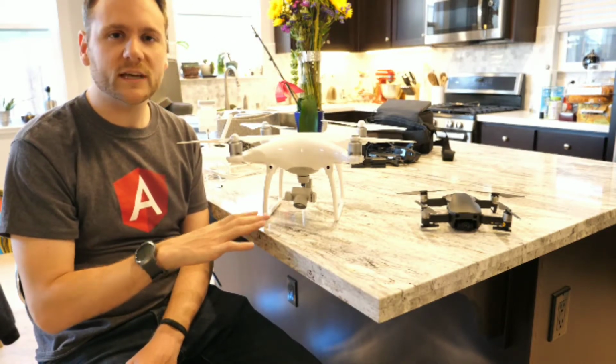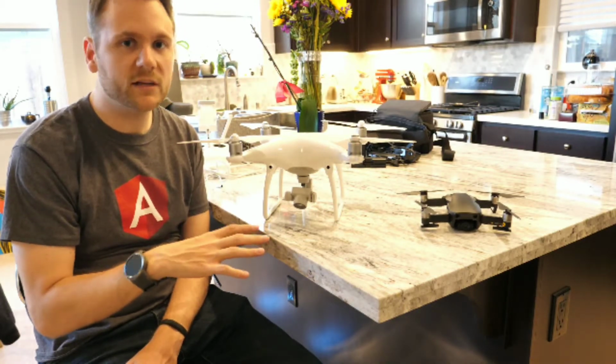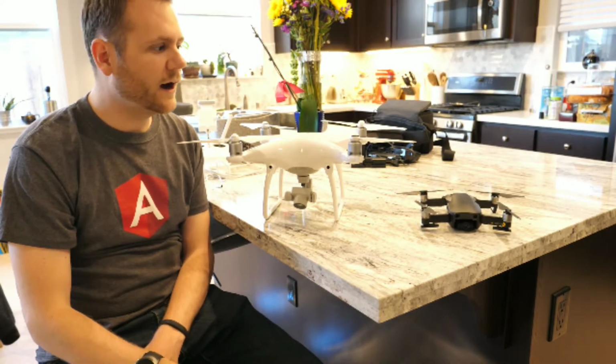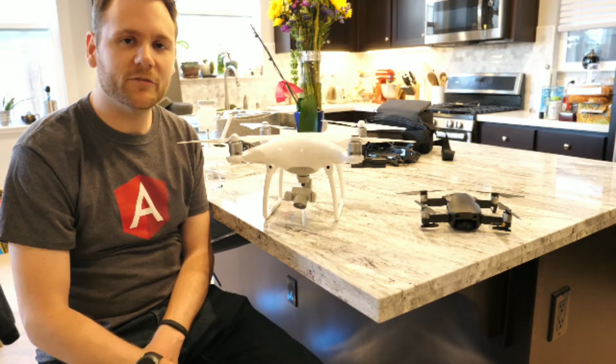So I'm going to continue exploring this as I get to know both these drones better over time, as new drones come up from DJI, but I'm very glad I've got both of them because of my various needs.